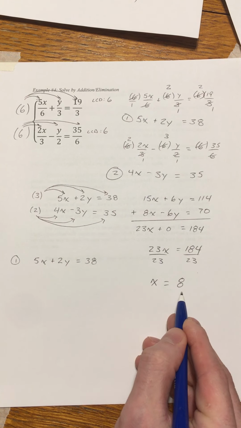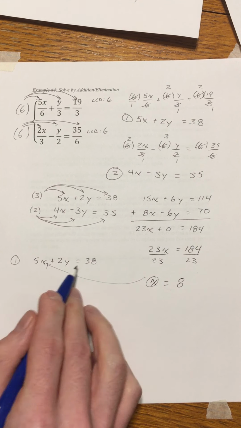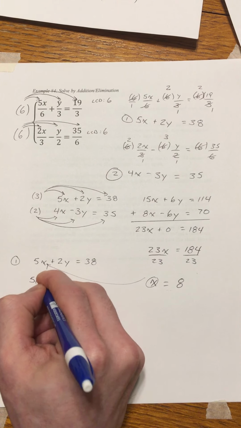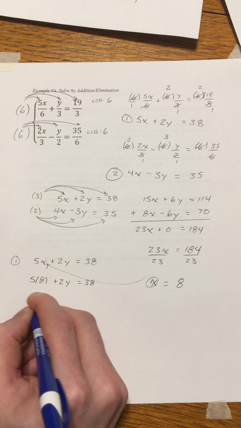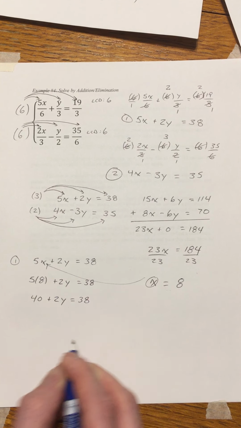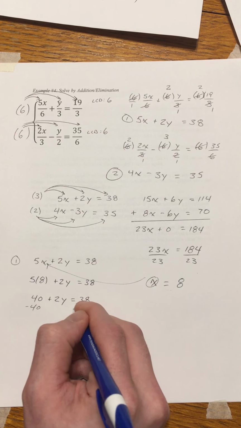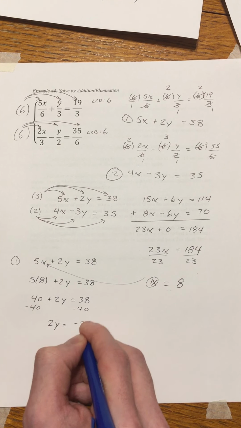Now we found x to be 8, which means we're going to substitute 8 in for x in this equation. So we're going to have 5 times 8 plus 2y is equal to 38. 5 times 8 is 40, plus 2y is equal to 38. To get y by itself, we subtract 40 from both sides of our equation. We're going to end up with 2y is equal to negative 2.